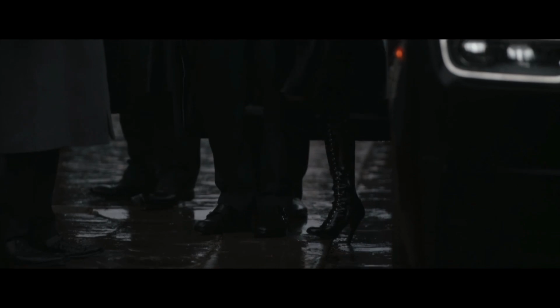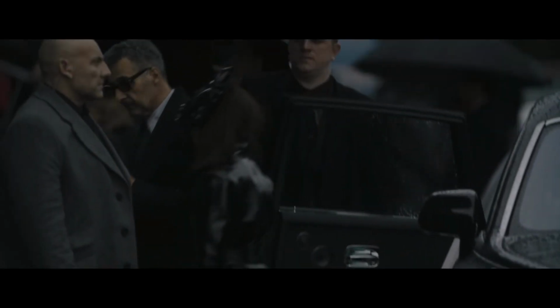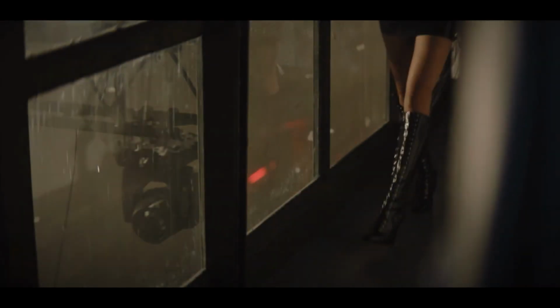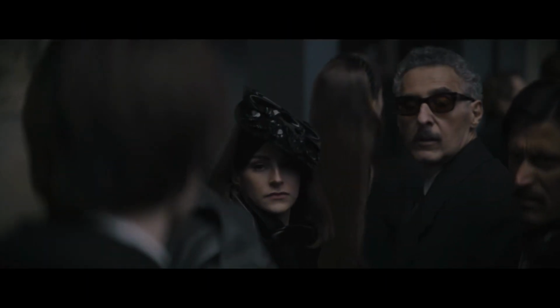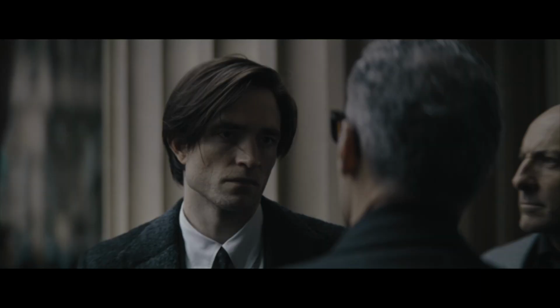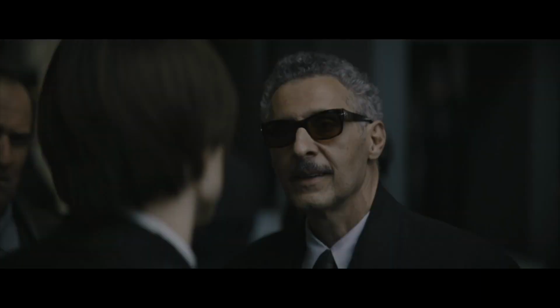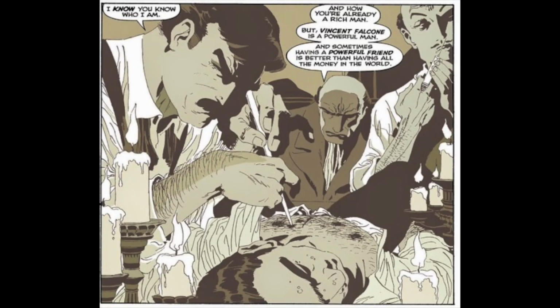This is serious. And also seeing the woman with the boots is a callback to Selina, as this is how we first saw her. And this moment is entirely from Bruce's perspective. We are thinking what he is thinking. During his talk with Falcone, he talks about how Bruce's father Thomas saved Falcone's life one night, which is something that happened in the comics.